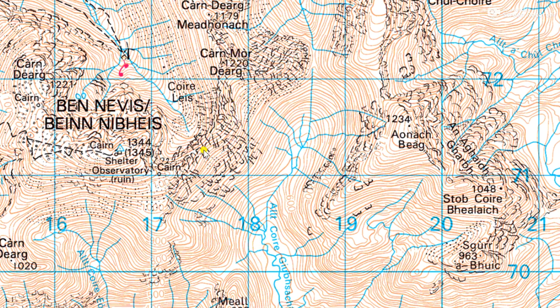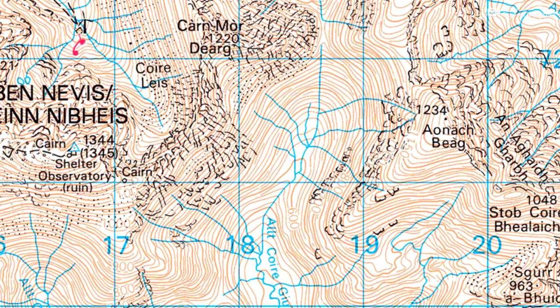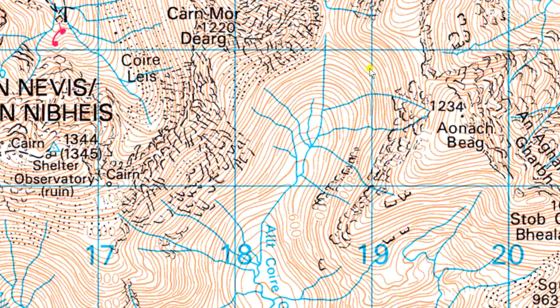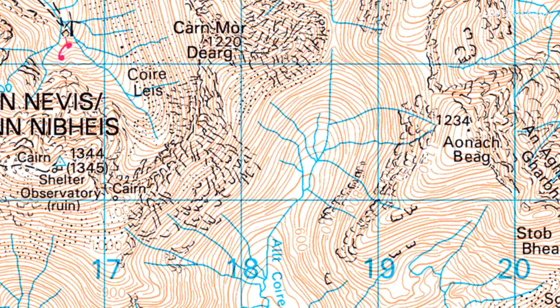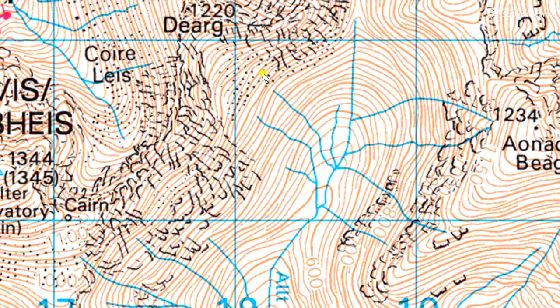So what can we see? Well, I'm going to zoom in a little bit here on this map. I'm using Anquet mapping software for this. So what can we see? Well, we're on this high point.